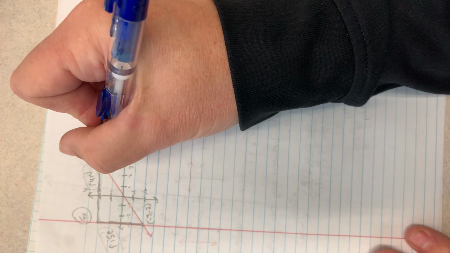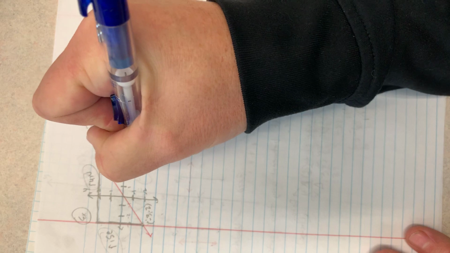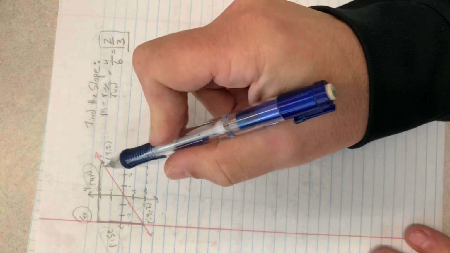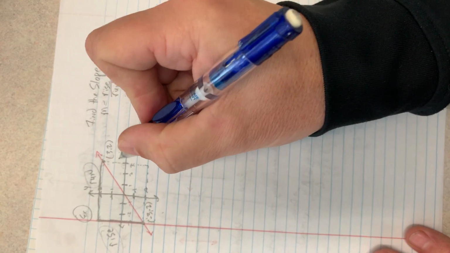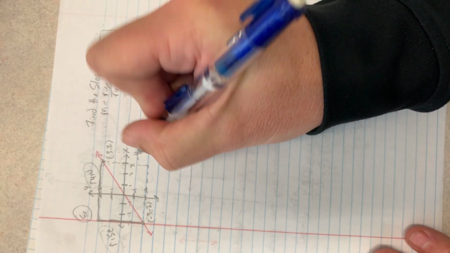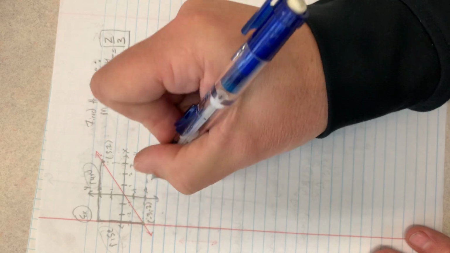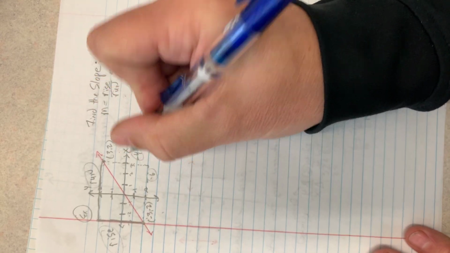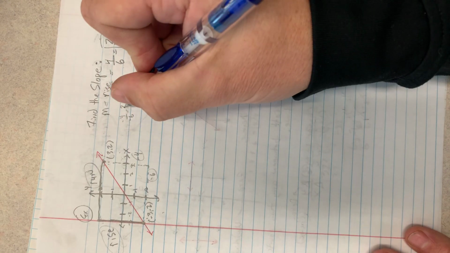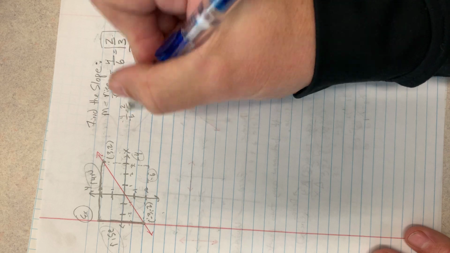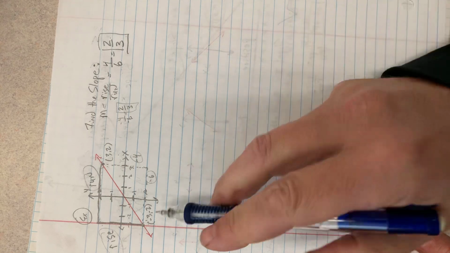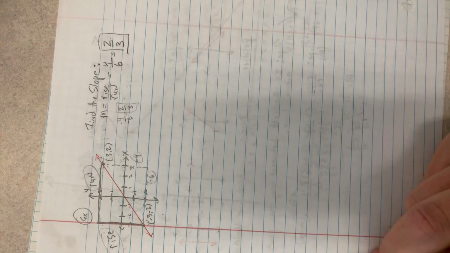Hopefully you're thinking to yourself, couldn't I go this way as well to get to that point? You certainly could go down and over, and I want you to think about that. Now my rise in this direction, to get from here to here, I'm not going up, I'm going down. I am going -4, and then when I go to the left, I am going -6. But what's a negative divided by a negative reduced to? It gives me a positive, and then I reduce it, and I still get 2/3. That's finding slope using rise over run given off of a graph.